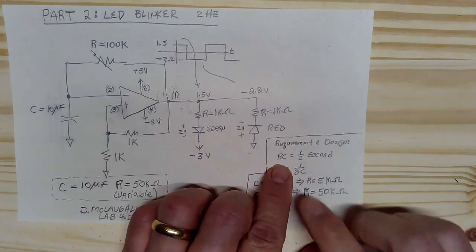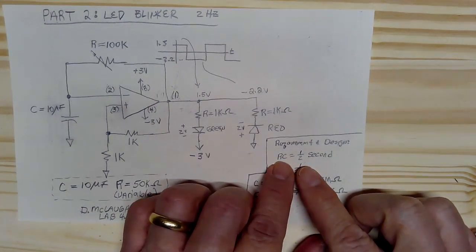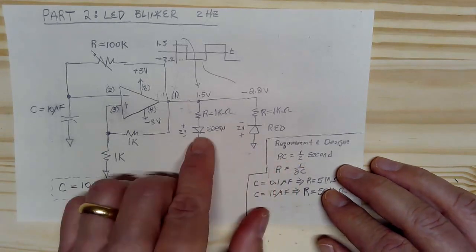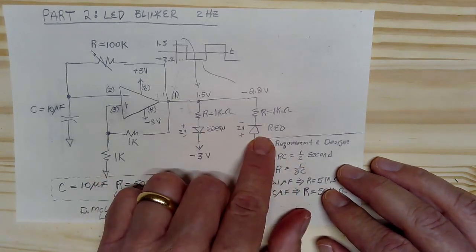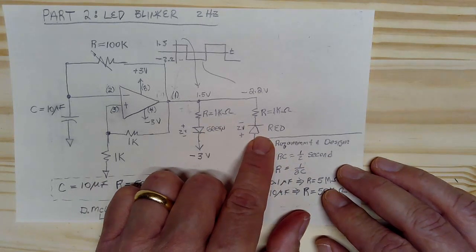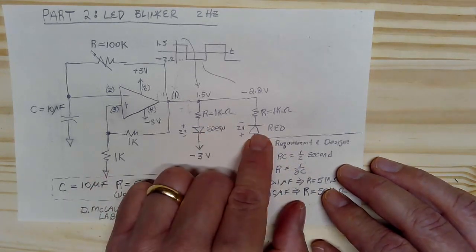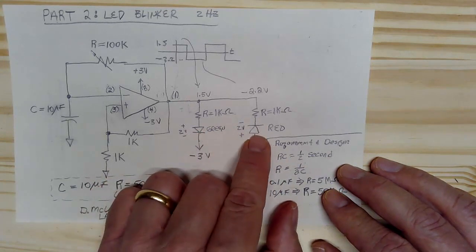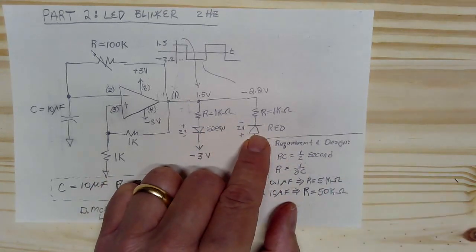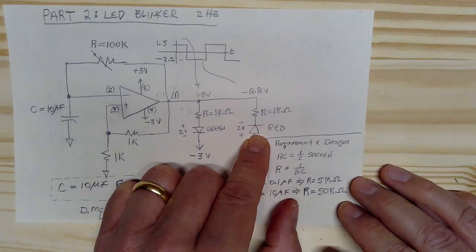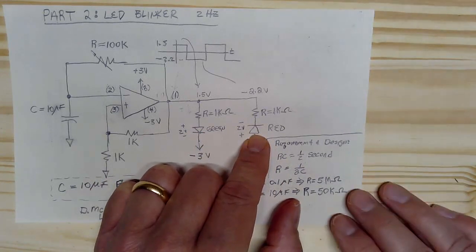So in this case, the requirement was an oscillator that has two LEDs. We're going to use a green one and a red one. And we want them to each be on for half a second. Half a second green, half a second red, half a second green, half a second red. So in other words, this whole thing is blinking at 1 over twice half a second, or 2 hertz.